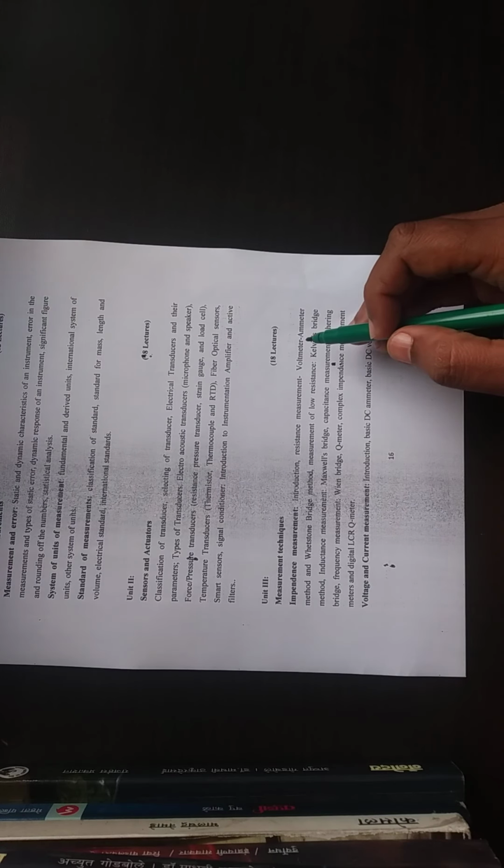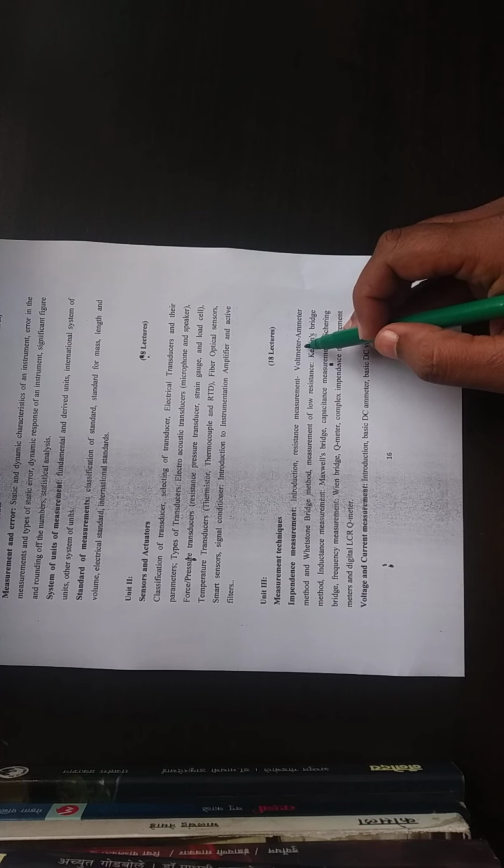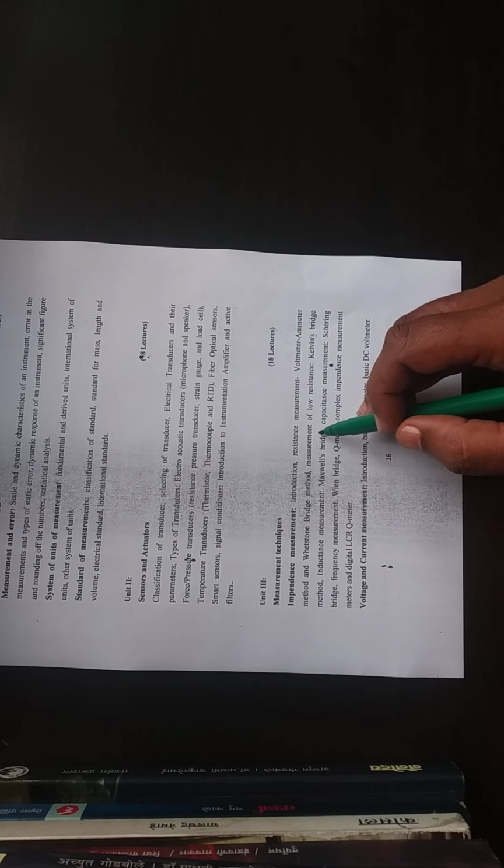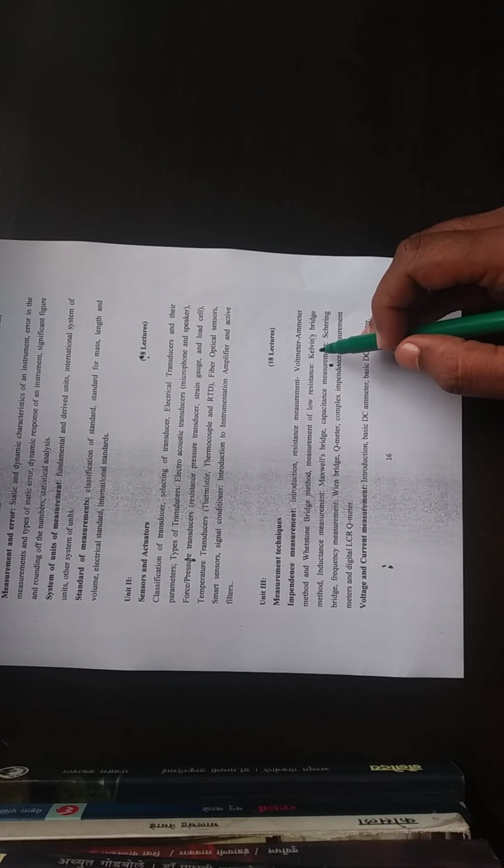As far as resistance is concerned, we will briefly discuss what is meant by resistance measurement techniques, how to measure the low resistance and how to measure the medium resistance. For the measurement of medium resistance, we will discuss the Volt-Ammeter method and Wheatstone bridge method. And in the case of measurement of low resistance, we will discuss Kelvin's bridge method.